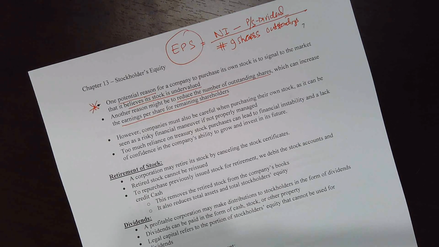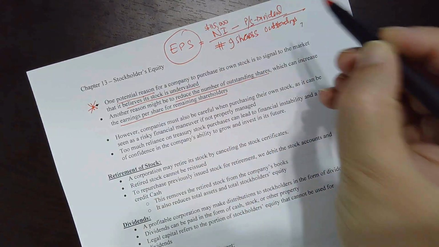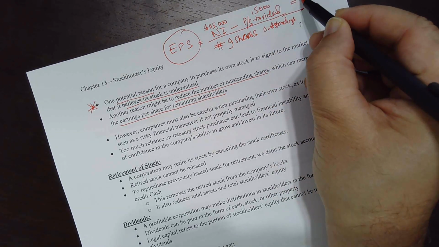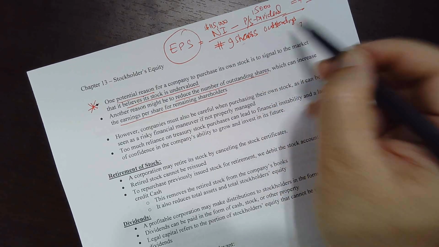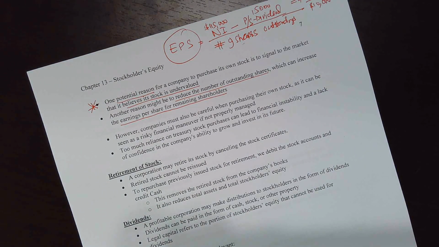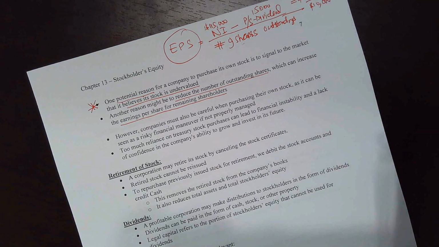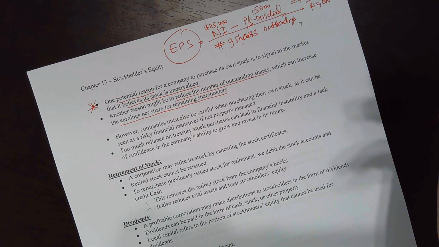So for example, the company's net income is say $115,000 and they paid a $15,000 dividend. So that number is $100,000. If their outstanding shares are 10,000, that means the company has produced $10 per share. So your earnings per share is $10, which is definitely higher than somebody who has $2 or $5 or $7.